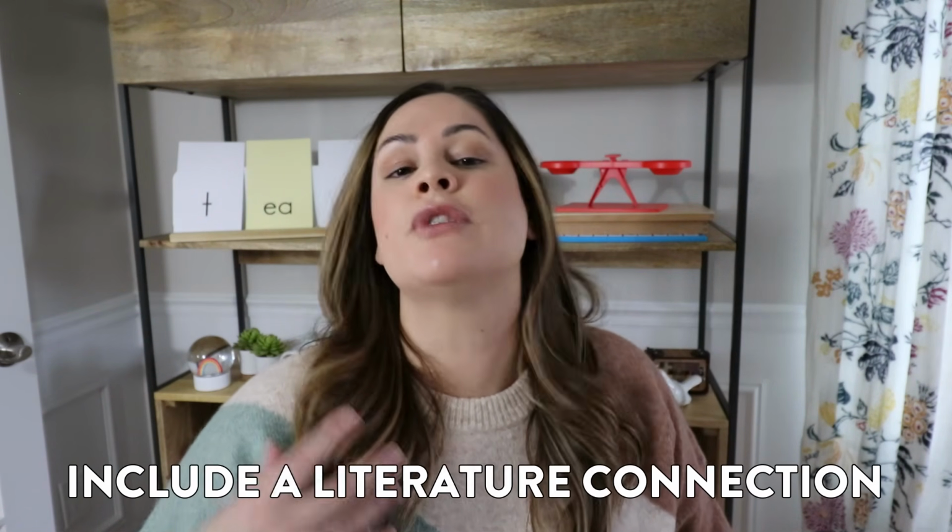Another bonus step would be to include a literature connection, so to read a story or a short poem that really highlights that sound. Now, unlike an alliterative sentence that we would pick very carefully, a literature connection, since it's a real text that is made with all sorts of different words, wouldn't be best for the phonemic awareness part at the beginning, but you could use this at the end, maybe after the visual discrimination or in place of it, where you share a couple pages of a story that have that sound in it.